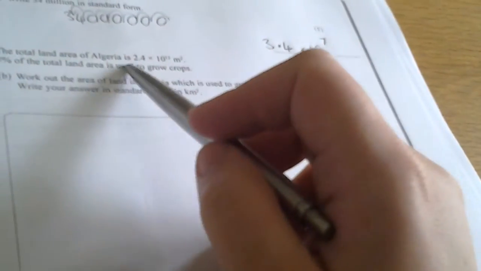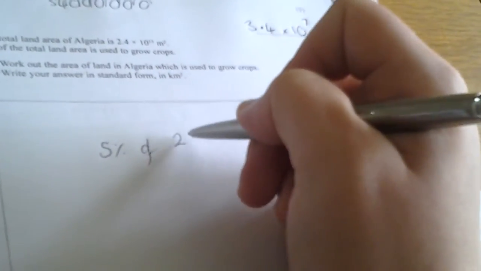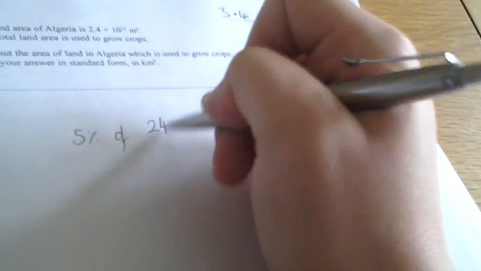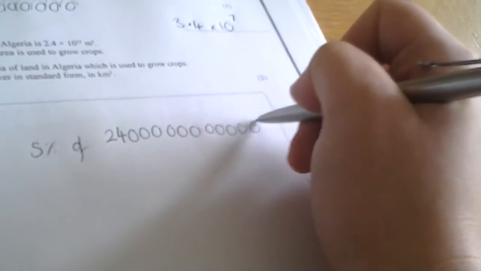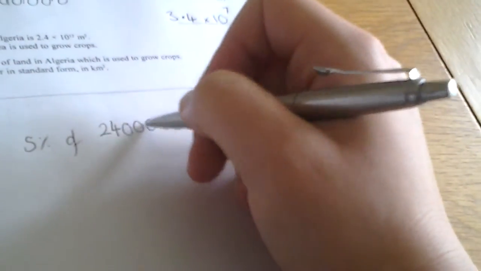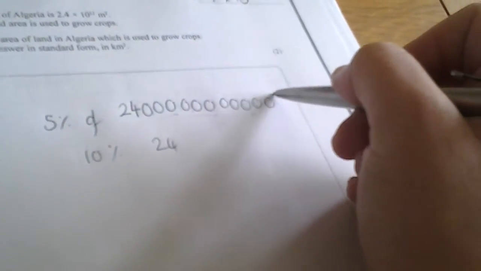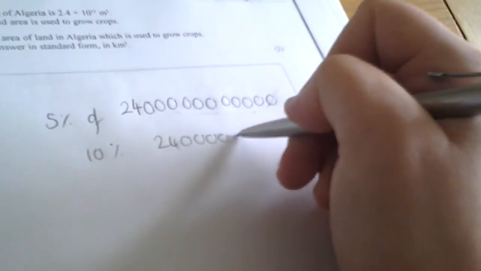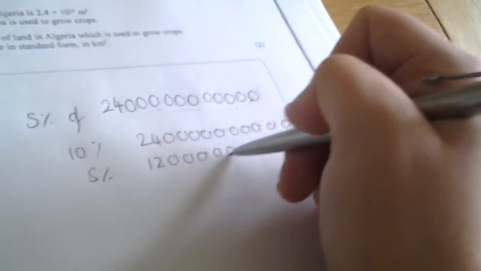Part B, we've got the land area of Algeria is this, and 5% of the area is used to grow crops. Work out the area that's used to grow crops, so I need to do 5% of 2.4 times 10 to the power of 12, which if I write that out, that's 1, 2, 3, 4, 5, 6, 7, 8, 9, 10, 11, 12, worth a quick check. 10% will be 2, 4 and 1, 2, 3, 4, 5, 6, 7, 8, 9, 10 zeros because one of them will be crossed off. So 5% will be half of that. You can of course do this in standard form, I just think sometimes it's easier to think in the numbers.